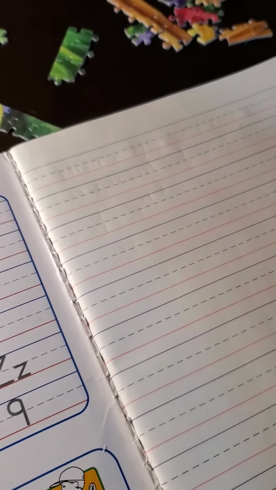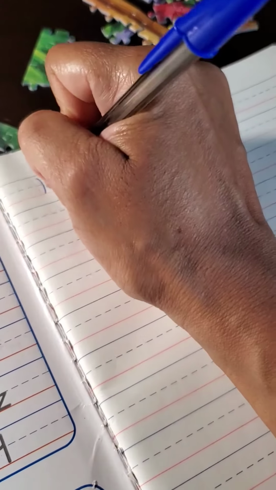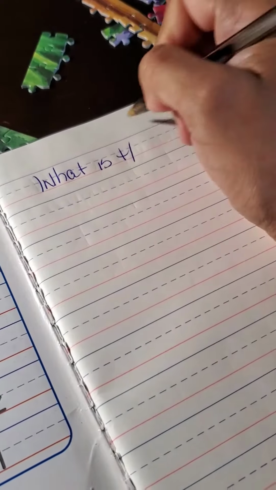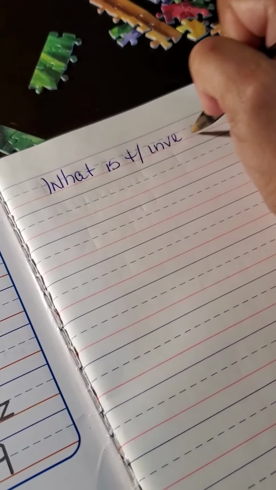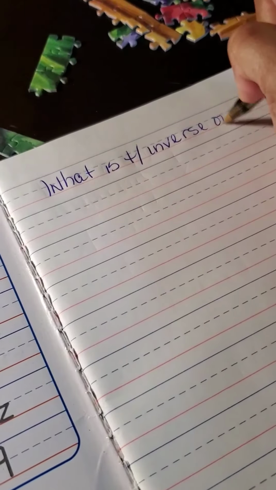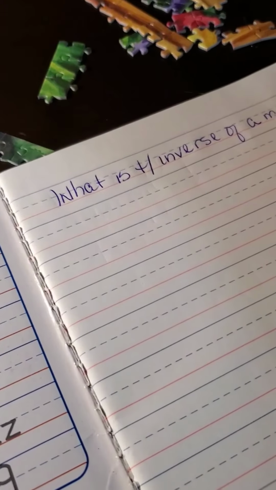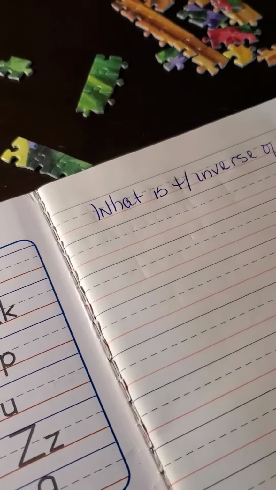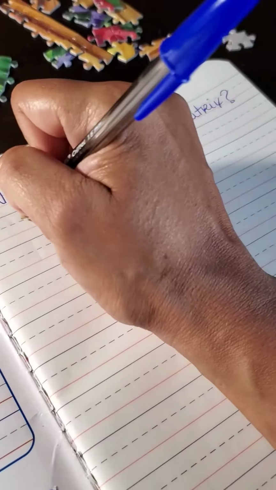Of a matrix. So, what is the inverse of a matrix? What's our question? Okay. Think reciprocal.